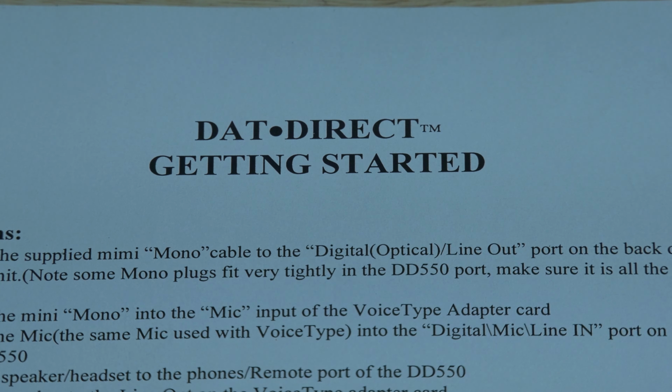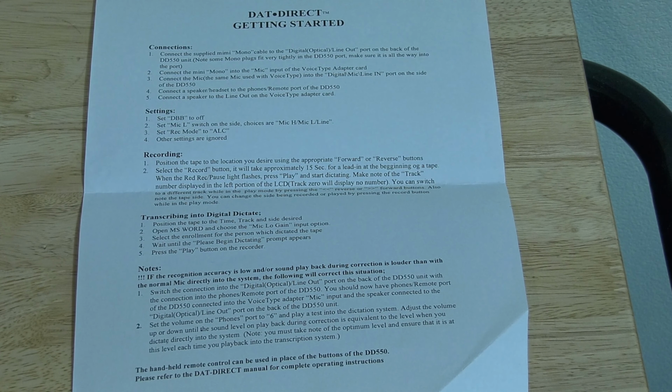And the manual is an exact copy of the original 170 manual, but the notes and the clues are on the last page, where it states exactly what you would need to do with this unit. Basically, you would hook it up to MS Word, launch the text-to-speech module, and then record it digitally on a DCC 170, or in this case, the DD550.